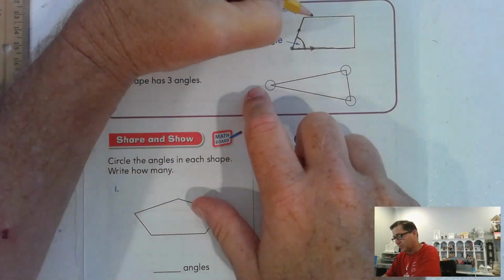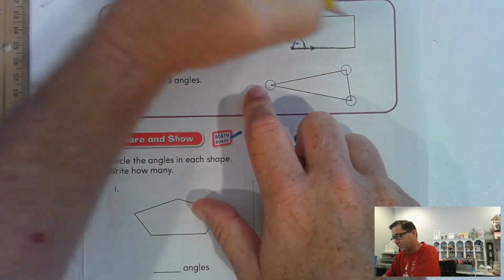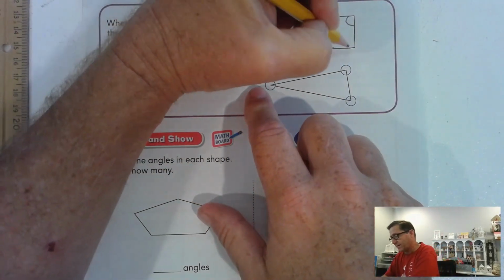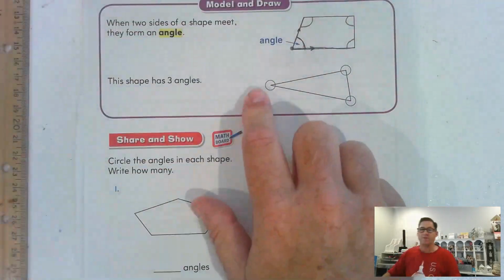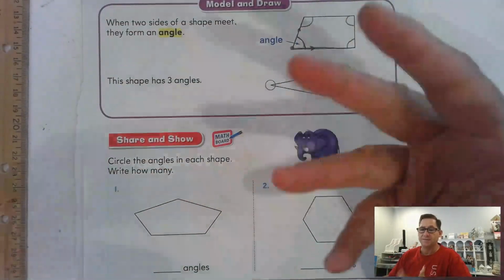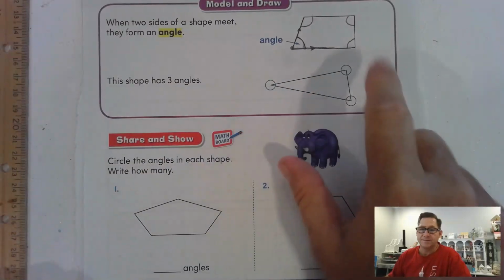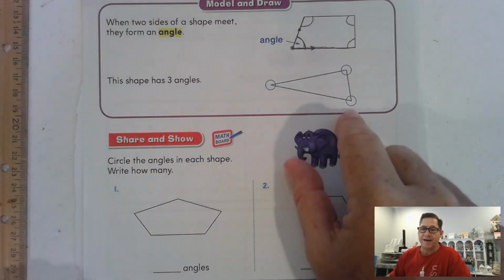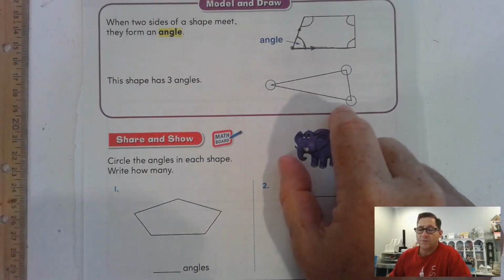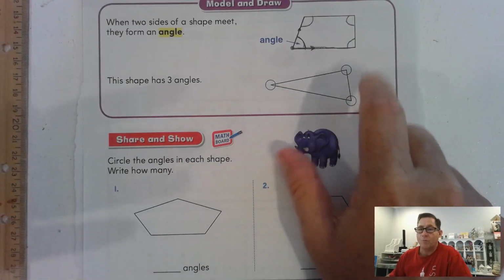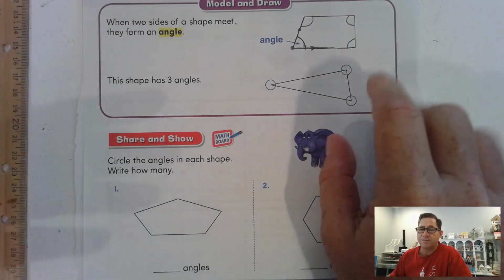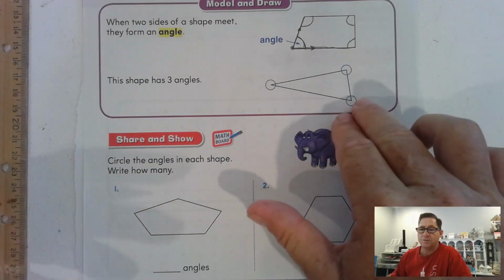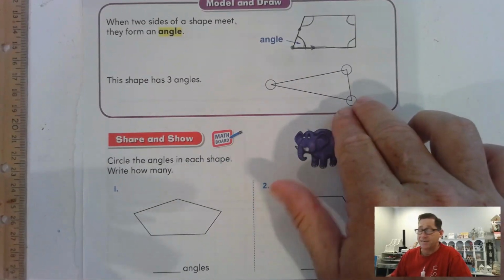And so actually we can go around this, and that would be an angle, that would be an angle, and that would be an angle. So a four-sided figure has four angles. This is a triangle, and it has three angles. So basically where the vertices are, they form angles because the vertex is the corner of where two sides meet.